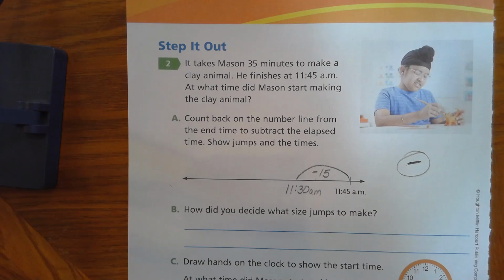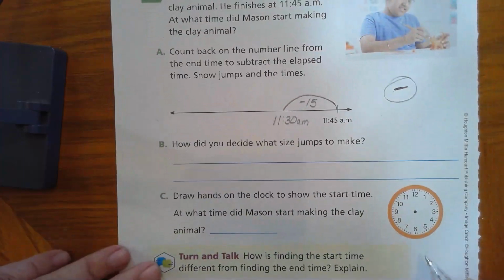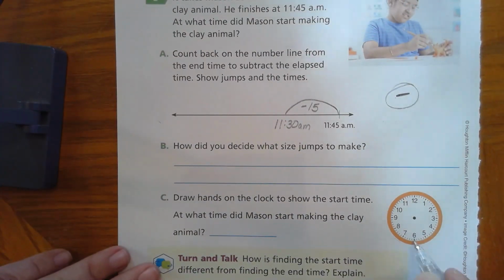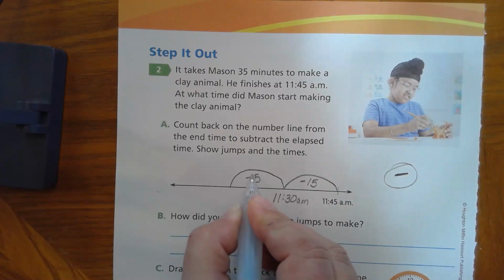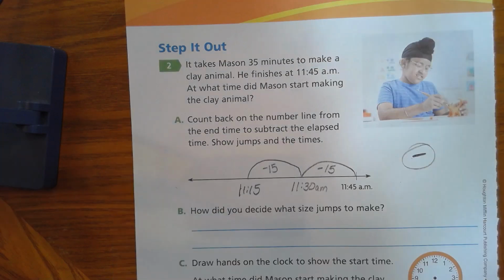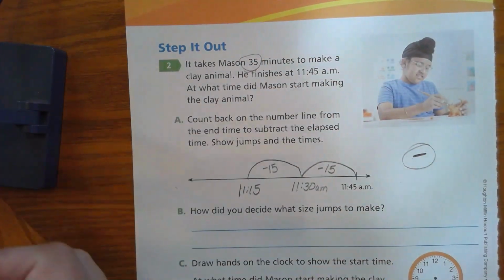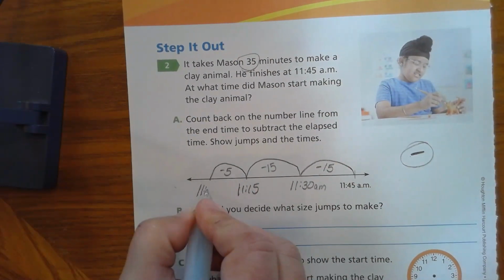All right, so now wait a minute, we've got to go 35 minutes. Well, let's just go another 15 minutes because we know those are quarters of hours. So 15 minutes here is 30. We take away 15 more minutes, we're going to be here at the 3, and that's where? That's right, at the 15-minute mark. So let's do another hop. Subtract 15. So that's 11:15. There's 30 done, and we've got to do 35, so we've got 5 more to do. Subtract 5 more. And we're at 11.